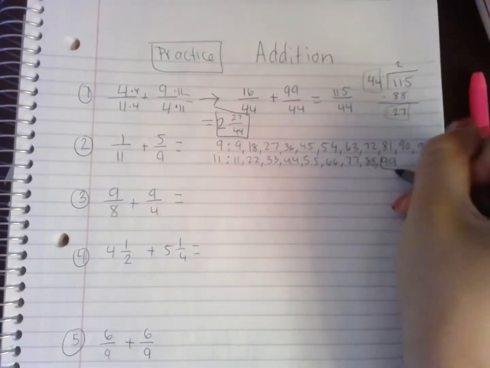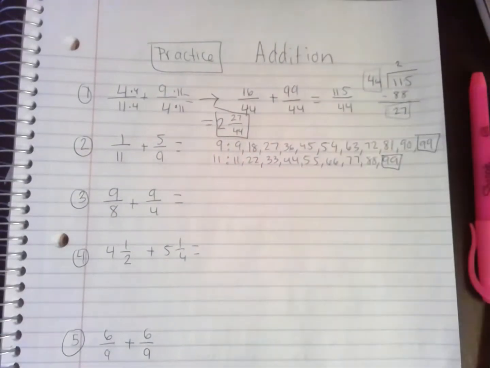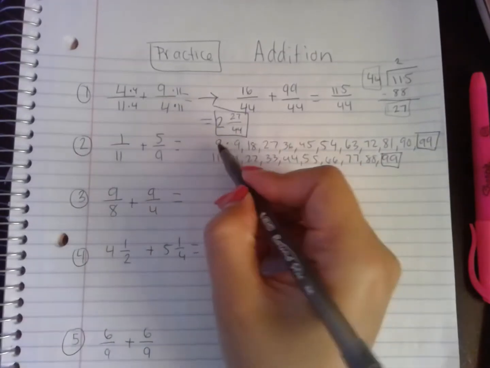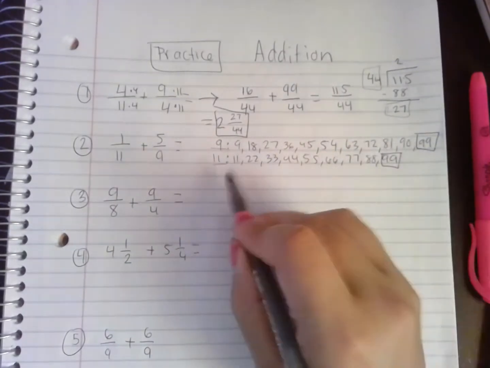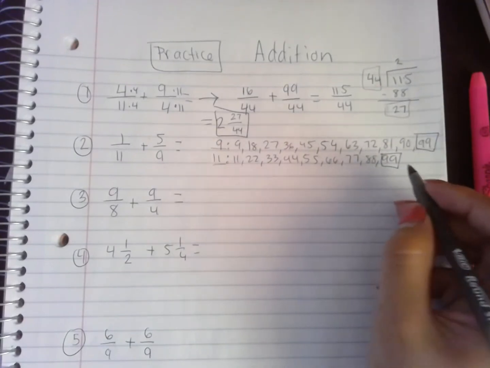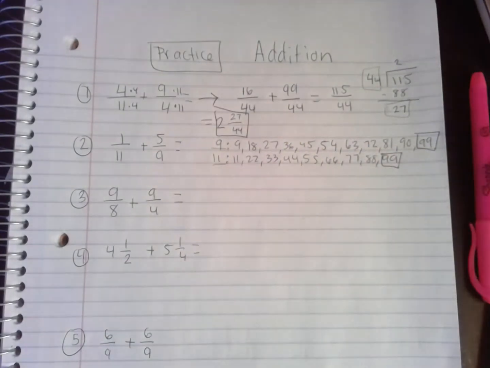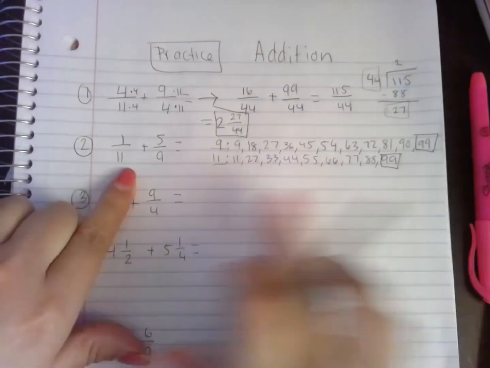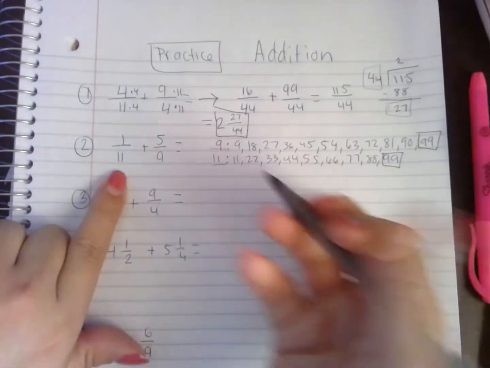So I know that their common multiple is going to be 99. And the way that I did that, remember, I just wrote out all the multiples, and that's where I found my least common multiple here. So now that I found my common multiples, now I need to have my common denominators here.